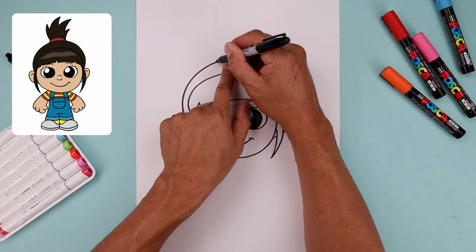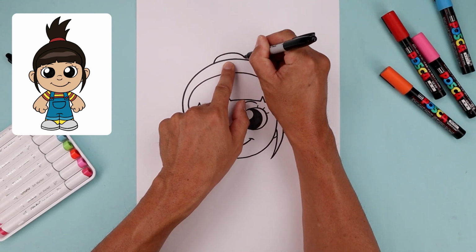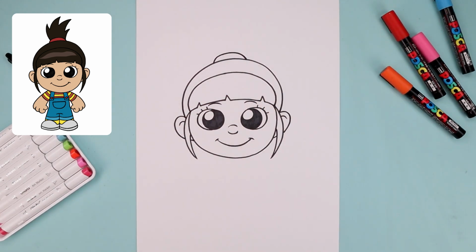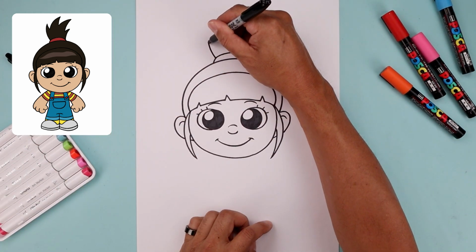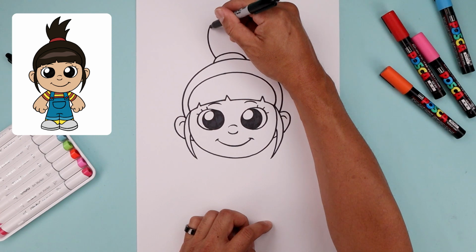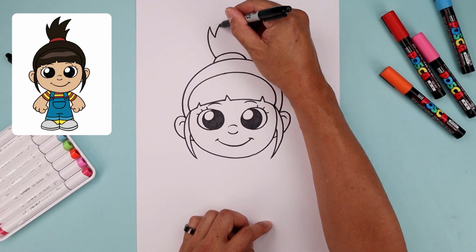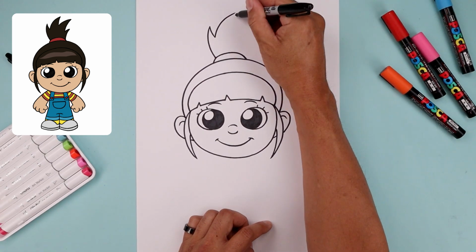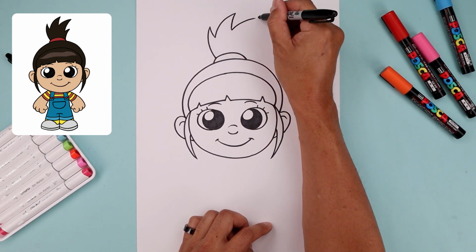Let's go to the top center and add that band. Starting on the left, go up, across, and then down. And now we're going to add that hair. Let's start over on the left, bend this out and then up, taper that down. That's going to brush the hair over towards the right, going up and across, come down. Going to add a couple more.